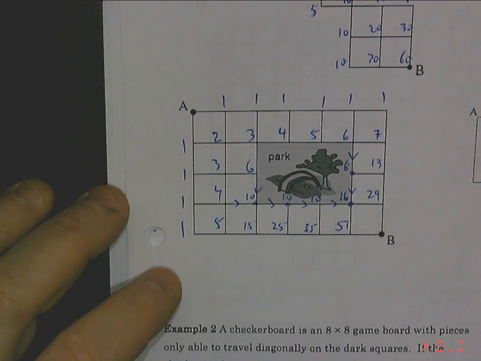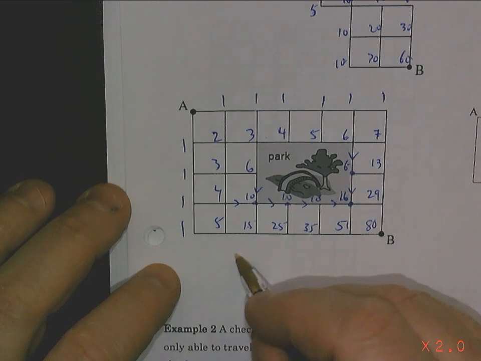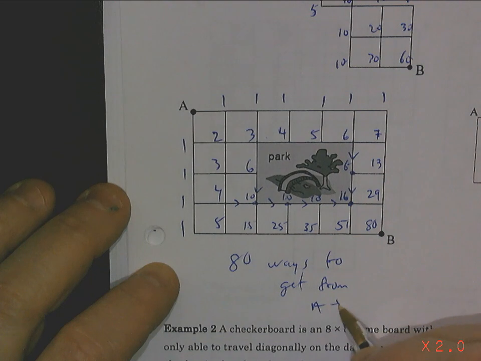And then 29 and 51 gives me, why am I messing up? 29 plus 51 should be 80, right? Yep. 80 ways to get from A to B.